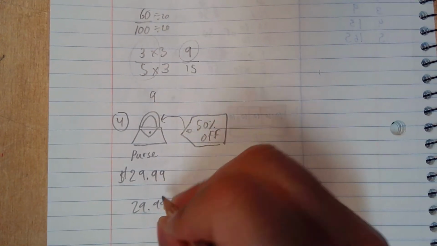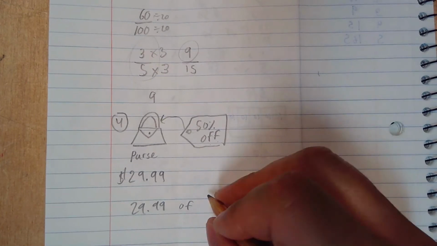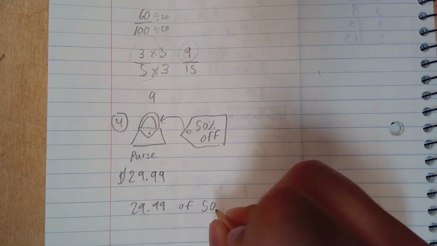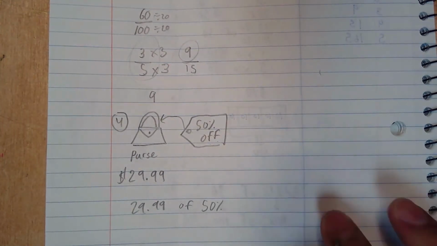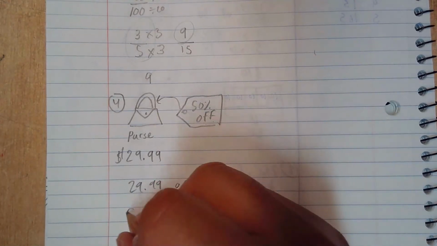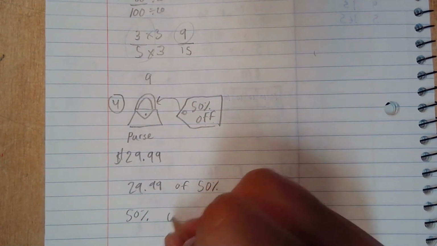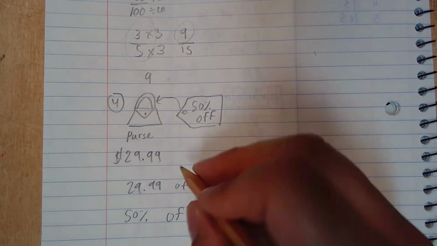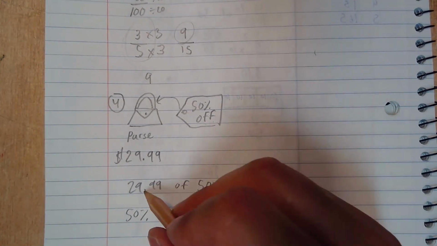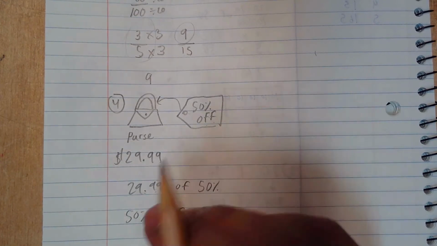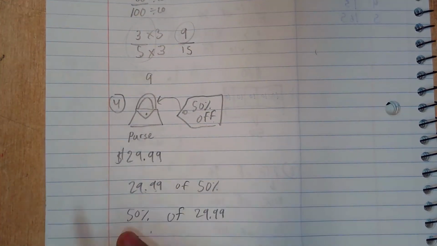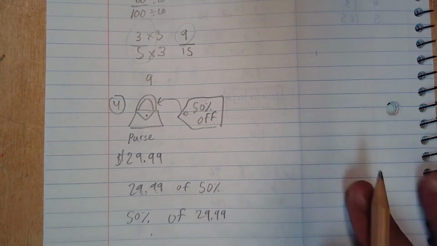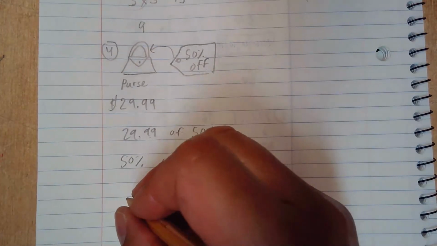$29.99 of 50. Now, does that look right to you? No. We want 50%. Let's just switch the order around. It does happen, guys. There you go. It just sounds nicer, right? $29.99 of 50%. That doesn't really make much sense. This does. We want half of that. Now that does make more sense, doesn't it? All right, 50%.